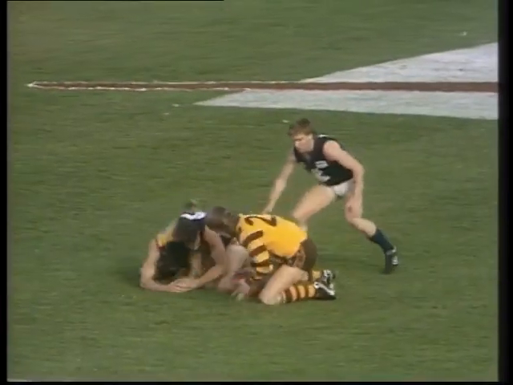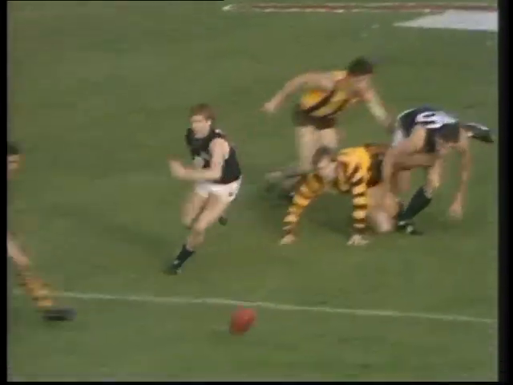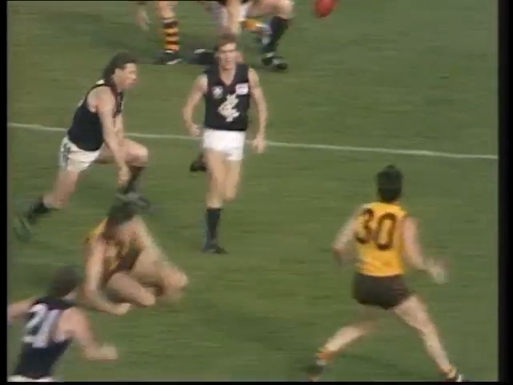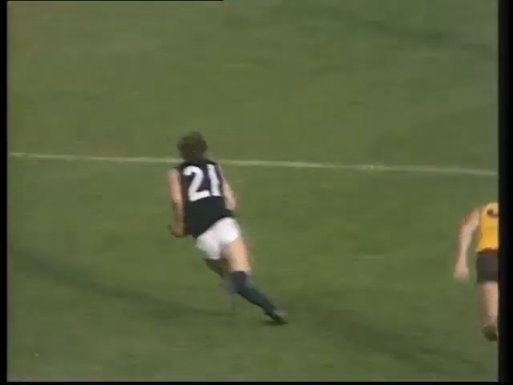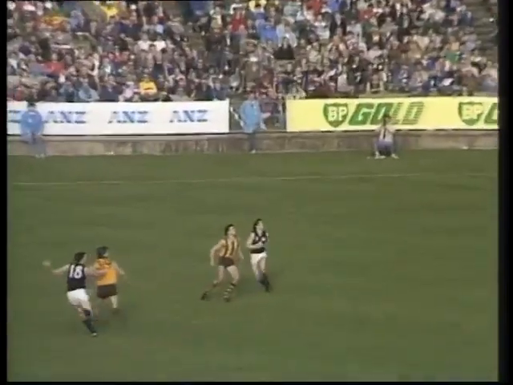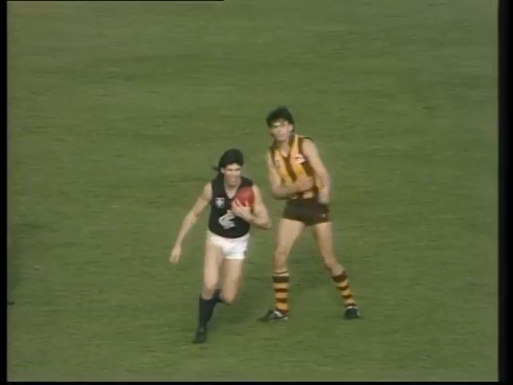Through comes Russo. Russo and Curran both there. Curran taps the ball on, looking for the big fella, who handballs too high for Swab. Swab sees it taken away by Bradley, and the ball goes long towards the forward line. Kernahan!